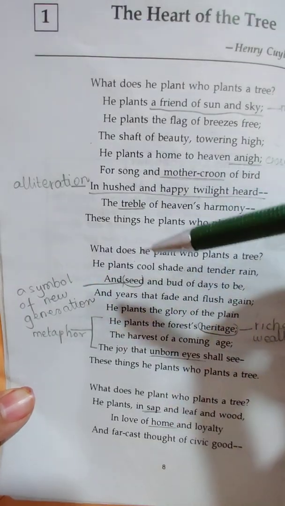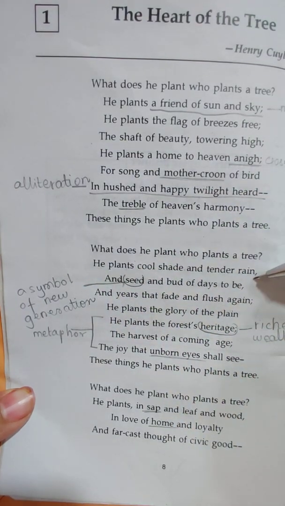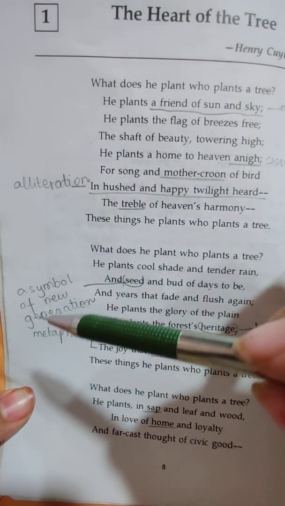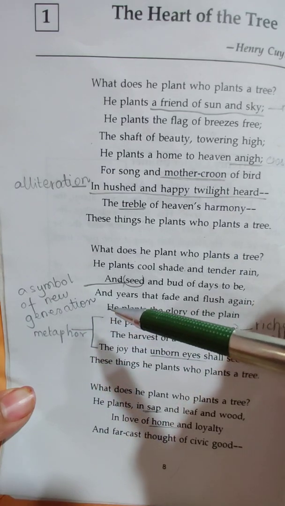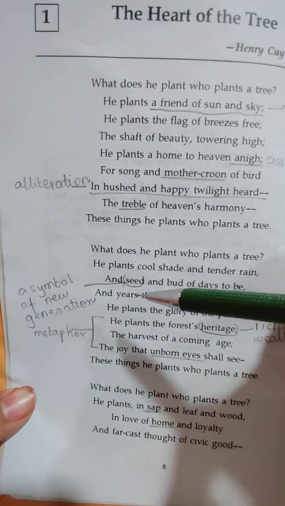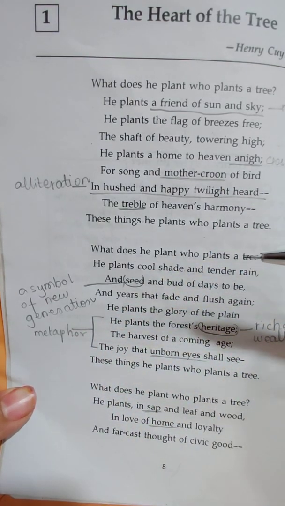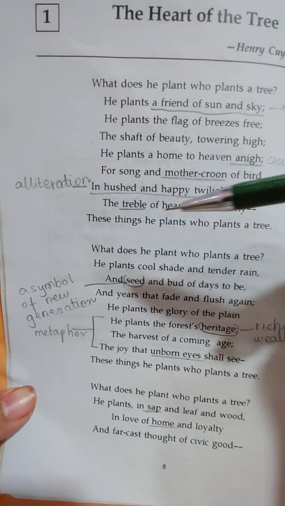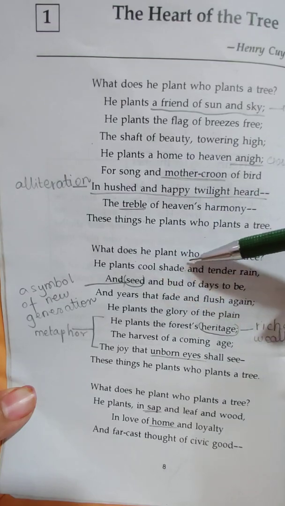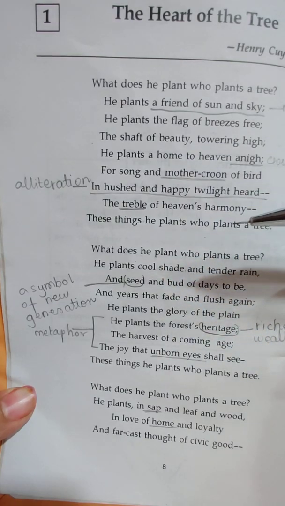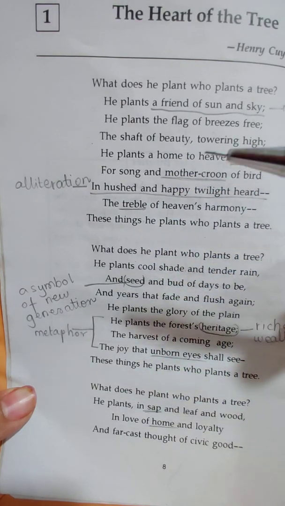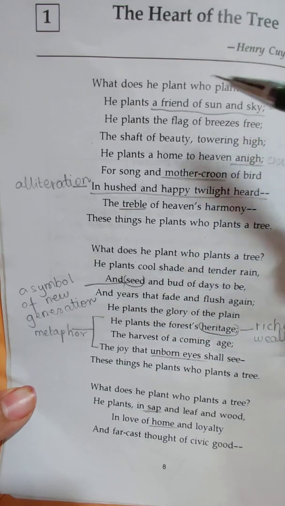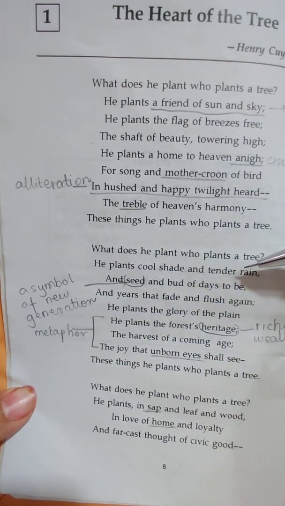Okay, and seed and bird of days to be. Now they are a symbol of new generation. You can say the new generation of human beings or the new generation of plants. As in there are first seeds and then birds and then it becomes plants. And then plants will turn into trees, big trees. So seed and bird of days to be, बहुत दिनों के बाद जो आने वाले हैं.